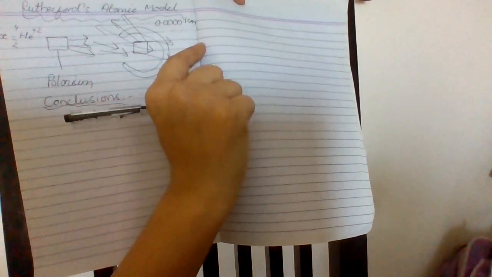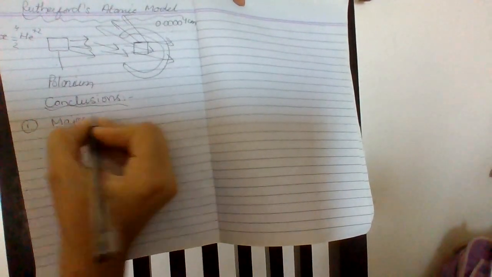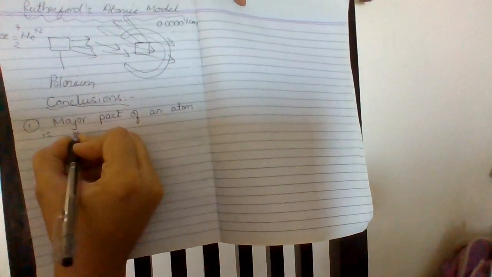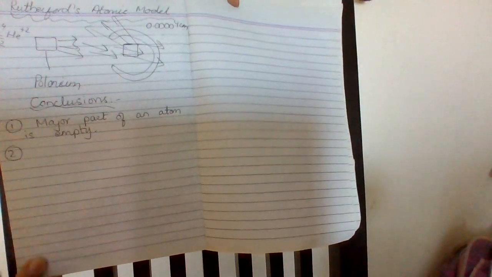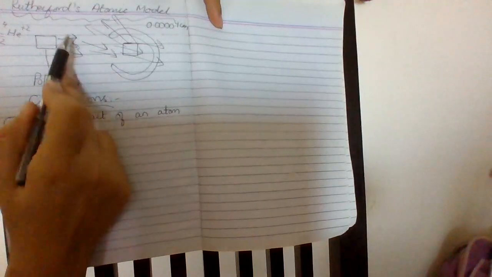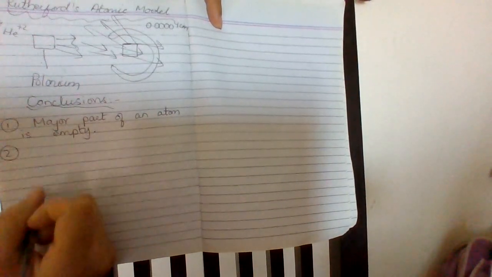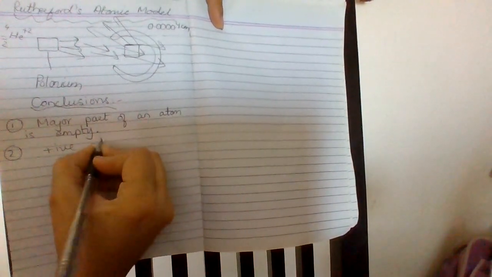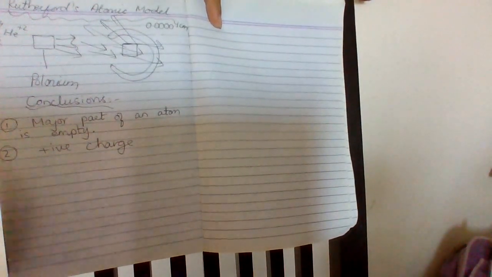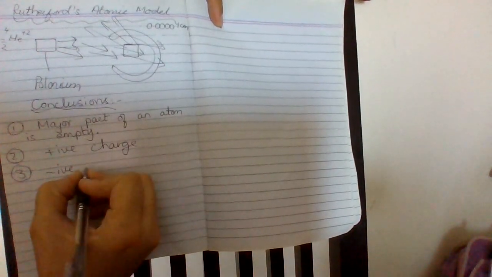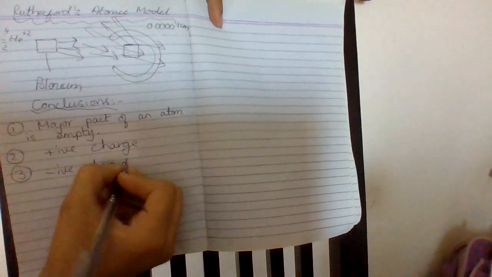The majority of the particles passed straight through the gold foil, from which it was assumed that the major part of an atom is empty. A few particles were deflected back at 90 degrees from the thin gold foil. It was assumed that those particles hit certain positively charged particles inside the gold foil. That is why they were deflected back. So there is a positive charge present inside the gold foil. Third point: a few particles we have not seen where they went, which means that there are certain negatively charged particles inside the gold foil.